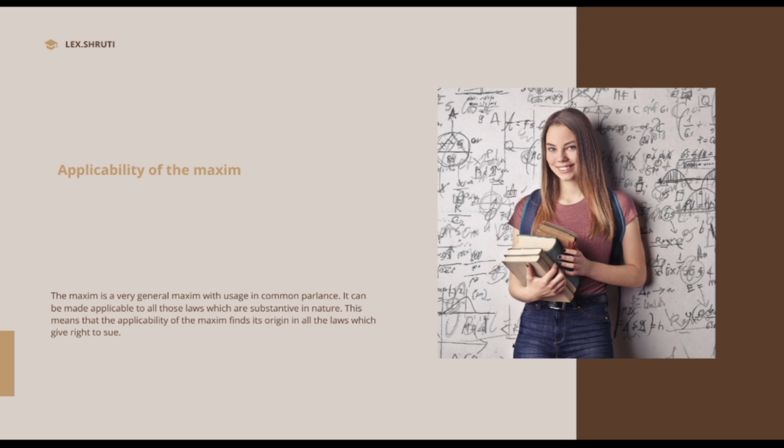Now we will learn about the applicability of the maxim. The maxim actio non datur non damnificata is used in a general parlance. It is applicable upon all those laws which create the substantive right to sue. Therefore, any law which is of substantive nature finds the applicability of this maxim. However, in certain cases, the procedural laws also sometimes call for the applicability of this maxim, actio non datur non damnificata, which means that no right of action arises to the person who is not aggrieved.